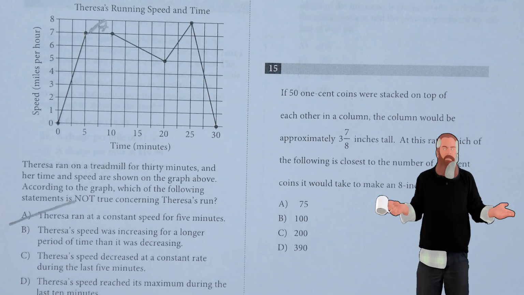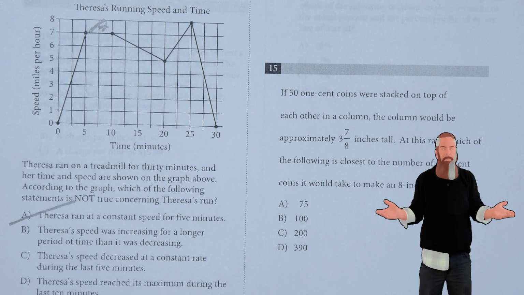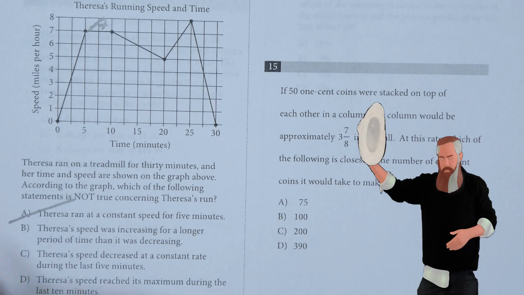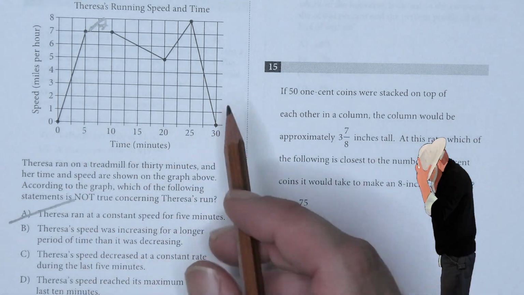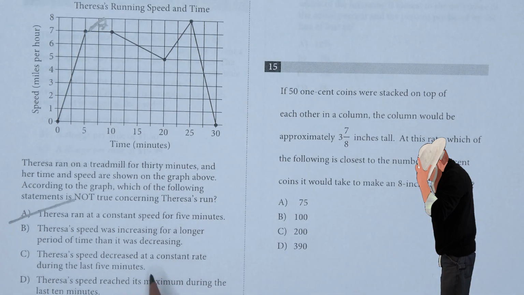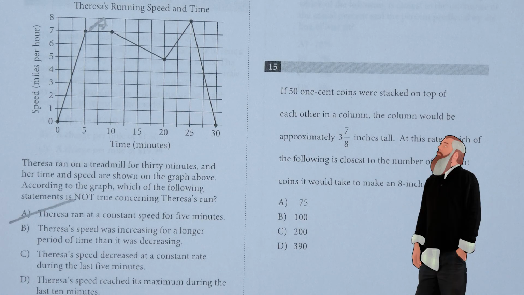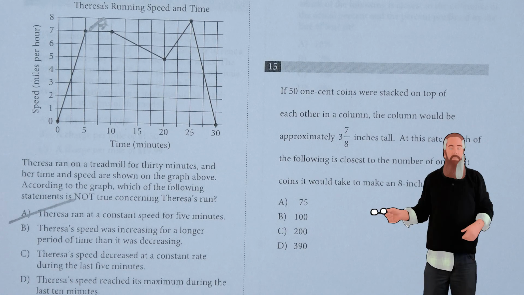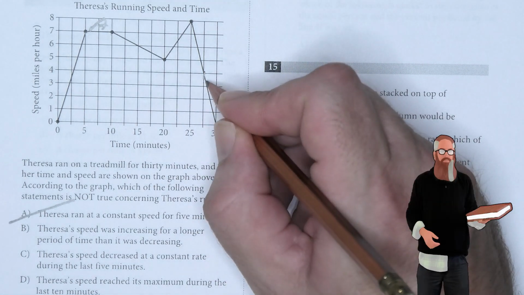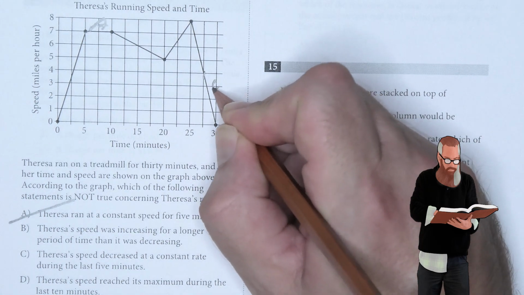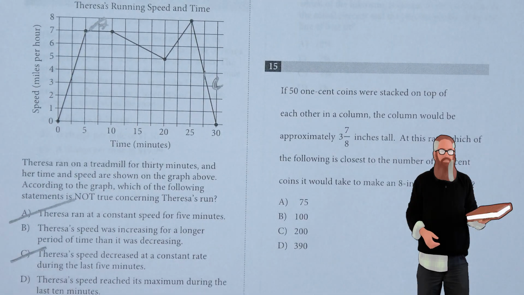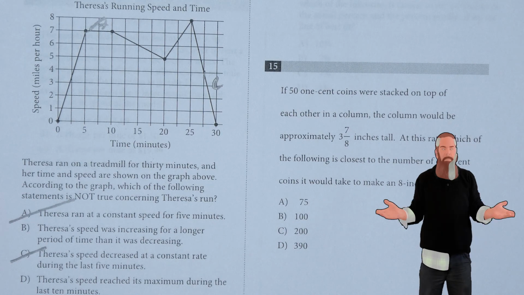Teresa's speed was increasing for a longer period of time than it was decreasing. Now I could add up all the minutes, but instead I'm going to move on and see if I can eliminate the others. Teresa's speed decreased at a constant rate during the last 5 minutes. And during this last 5 minutes right here, I can see that that was occurring, so C cannot be the answer because we're looking for the thing that's false.